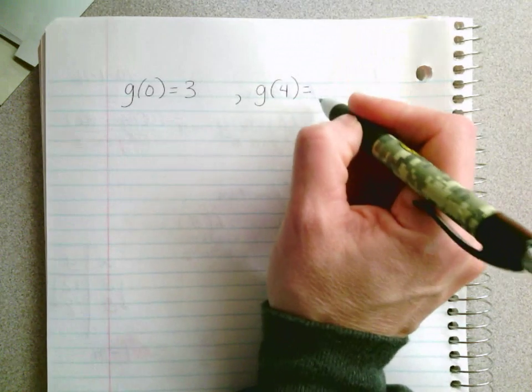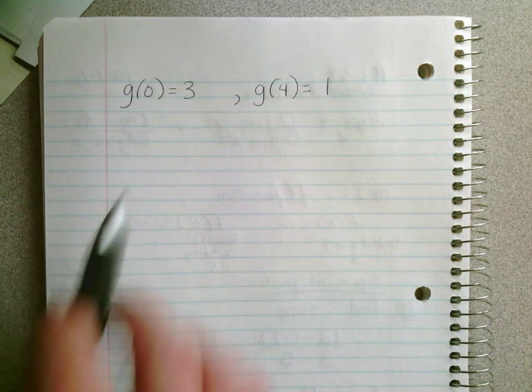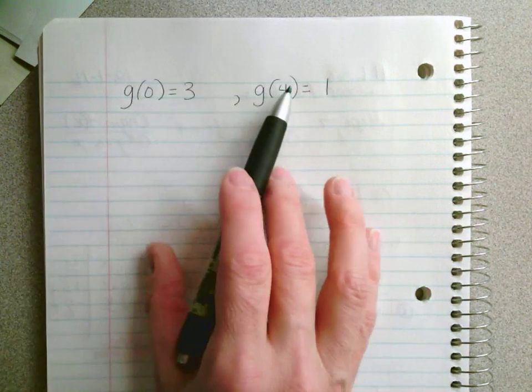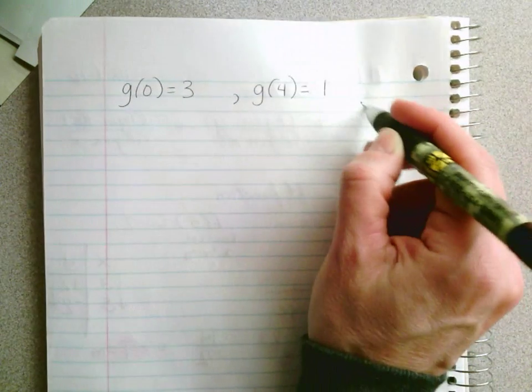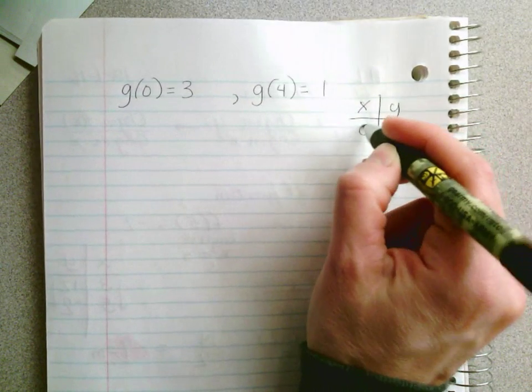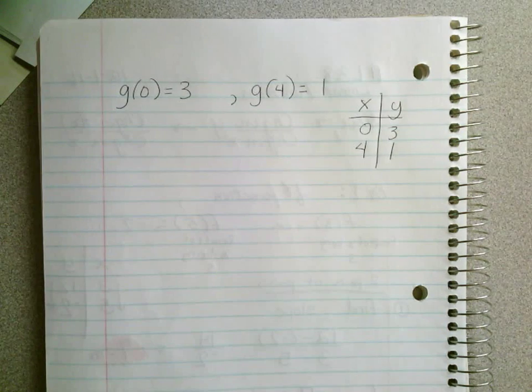Shoot, lost my place. Nice easy ones. The result of putting in a 0 is 3. The result of putting in a 4 is 1. Make it look like X and Y: (0, 3), (4, 1).